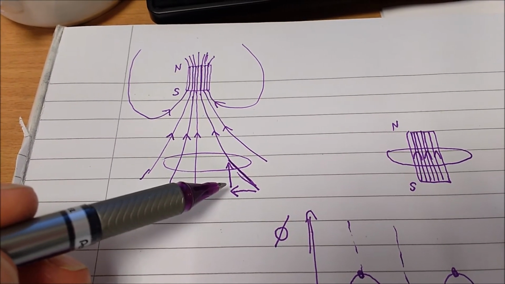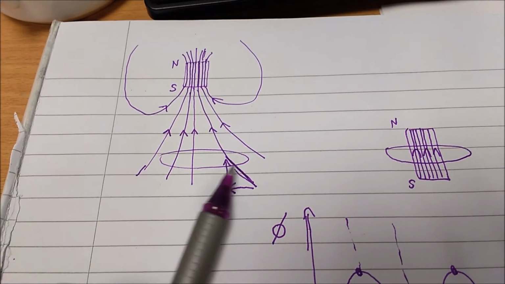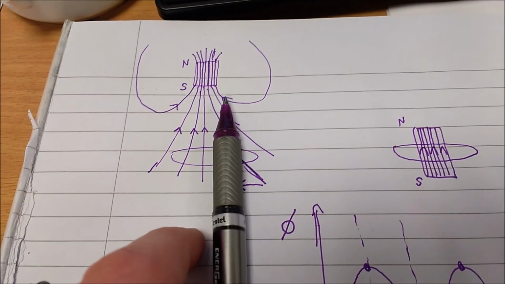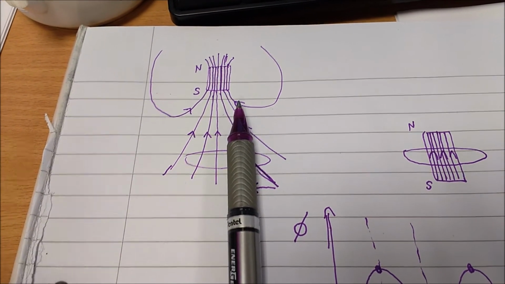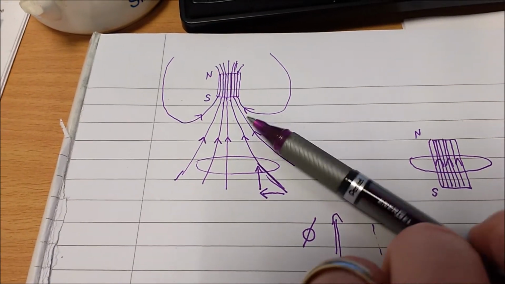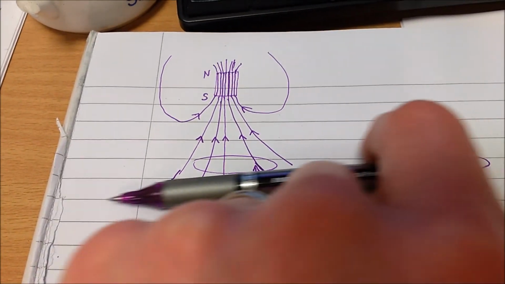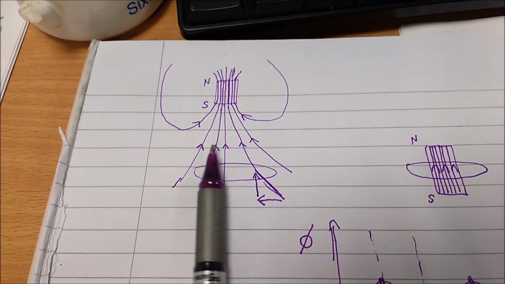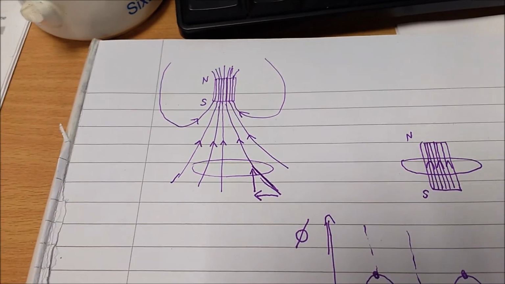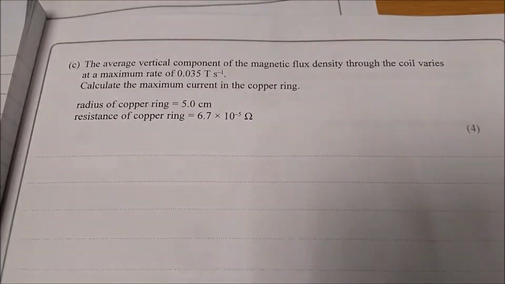As the magnet moves, it's only the vertical flux which passes through the coil. Any flux in the horizontal direction would just pass above and below the coil. So it's only really the vertical flux change that we need to consider here.